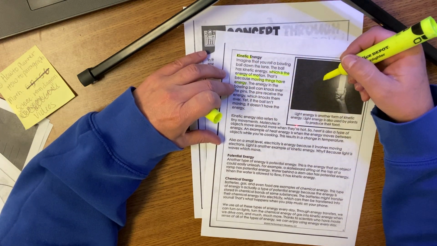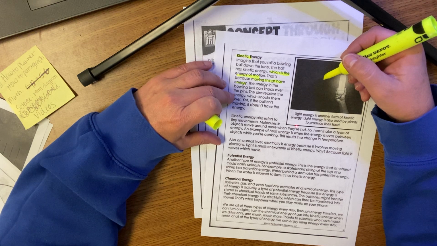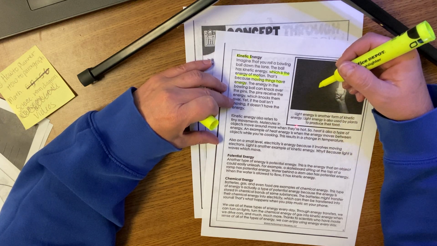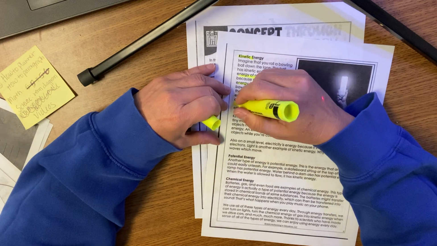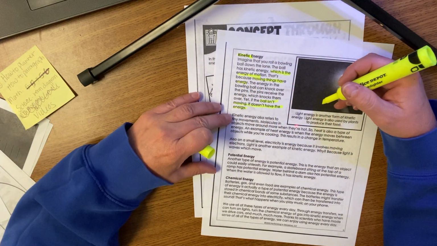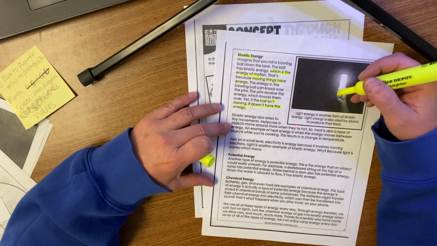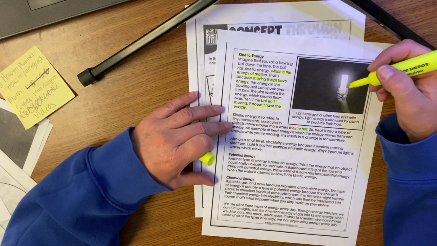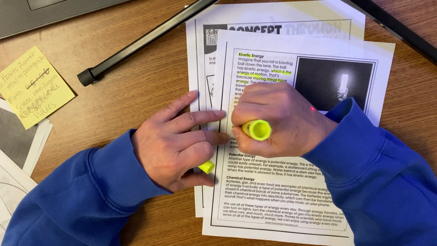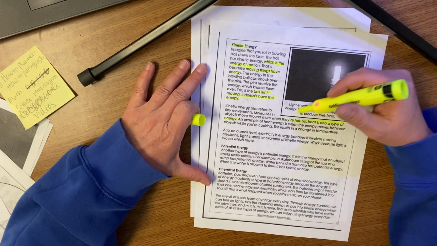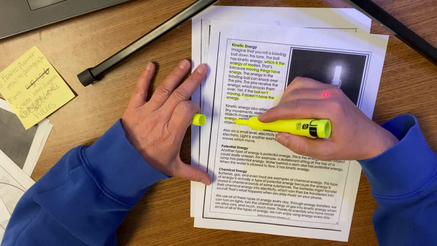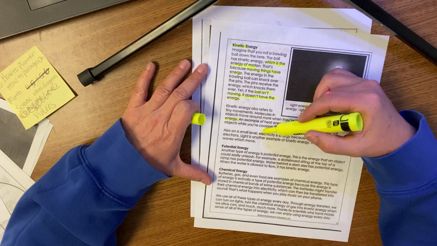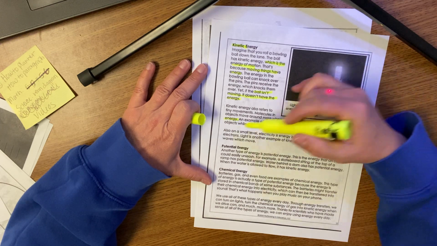The energy in the bowling ball can knock over the pins. The pins receive the energy, okay, from the bowling ball, which knocks them over. Yet, if the ball isn't moving, it doesn't have energy. So if it isn't moving, it doesn't have energy. Kinetic energy also refers to tiny movements. Molecules in objects move around more when they are hot, okay, so when it's hot. So heat is also a type of energy. An example of heat energy is when the energy moves between objects when you're cooking. This results in a change in temperature. Also, on a small level, electricity is energy because it involves moving electrons.